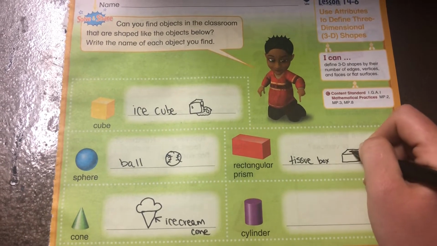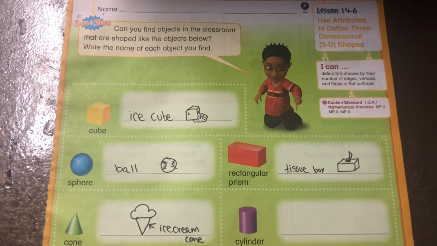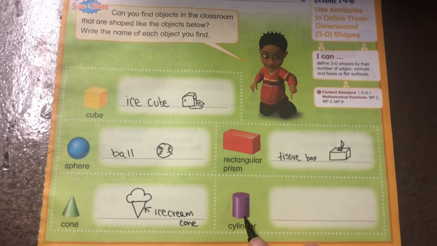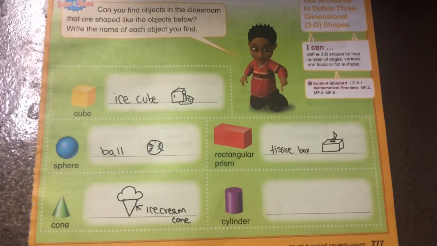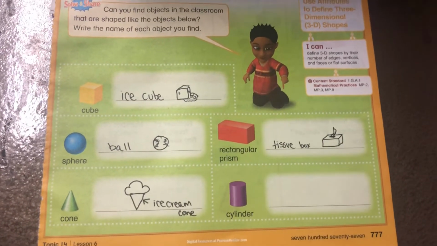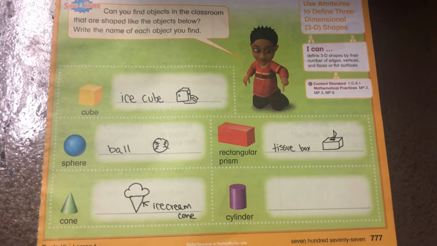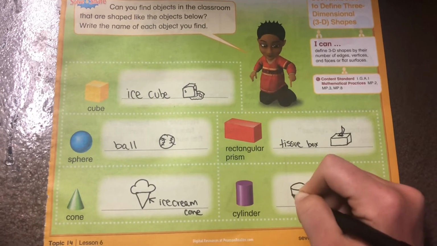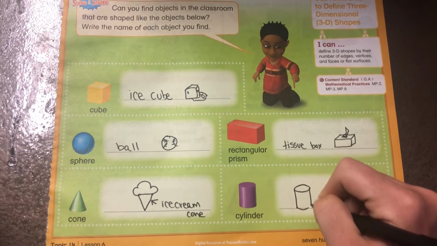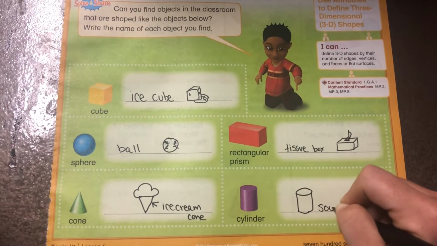I'm going to draw the little thing and then the little tissue coming out of it. And then a cylinder. A lot of your parents probably have this recently, the Clorox wipes that we have, or a soup can. I'm going to draw a can of soup, or a soda can, soup.